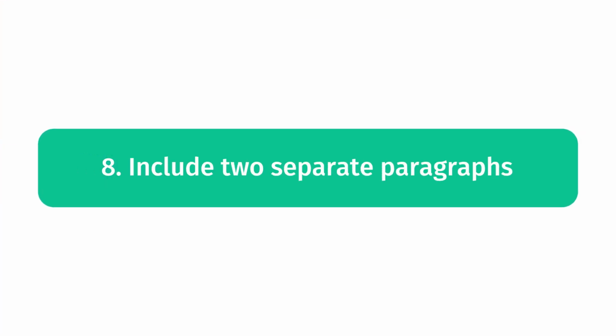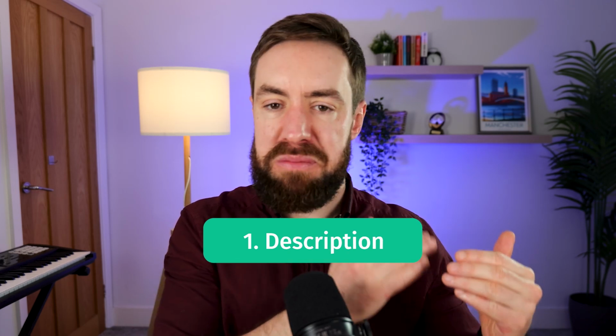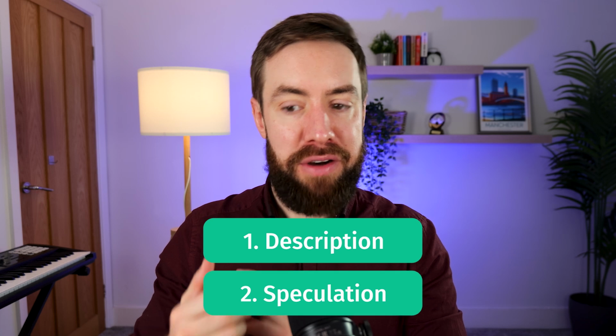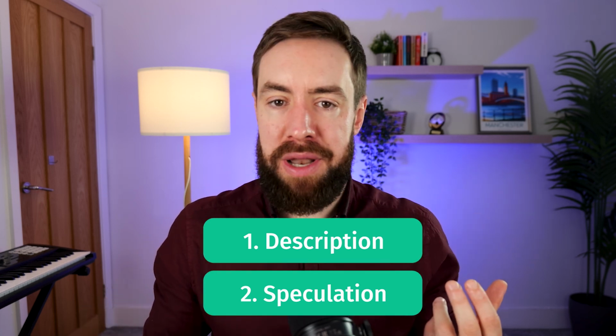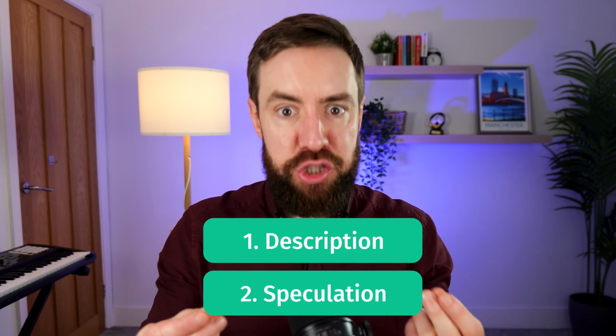Tip 8 is something that not many students consider, but it could be quite useful. And that is that you can divide your answer into 2 separate paragraphs. Now, of course, you do only have 1 minute to write, so this might not be something you do every time, but it can help to organize your answer. For example, you could do 1 paragraph of 2 sentences describing the photo, and then the second paragraph, another 2 sentences, speculating, saying what could be happening, how might they be feeling, why might they be there doing that thing.